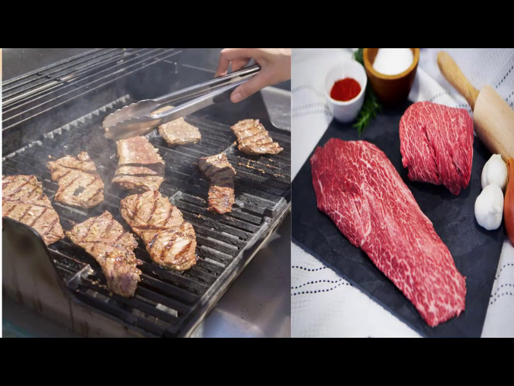Let's take this example. Let's say you are the owner of the famous steak shop down the road. A lot of steak shops exist in the market, right?